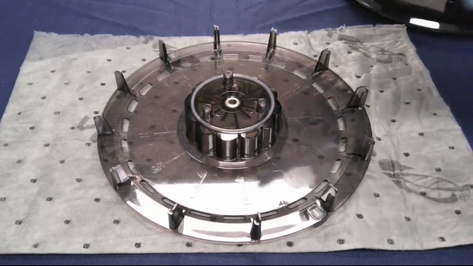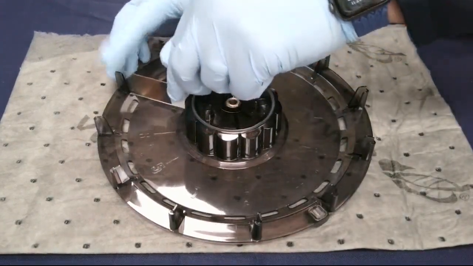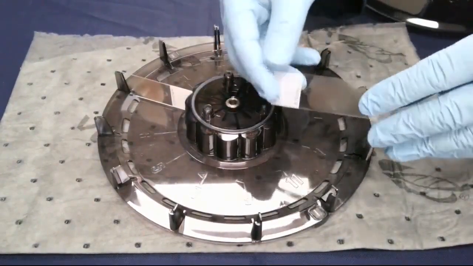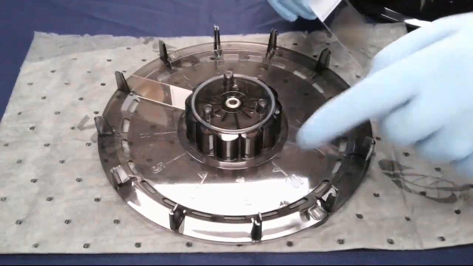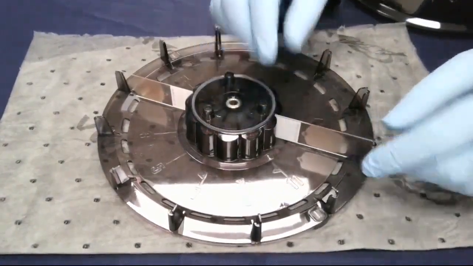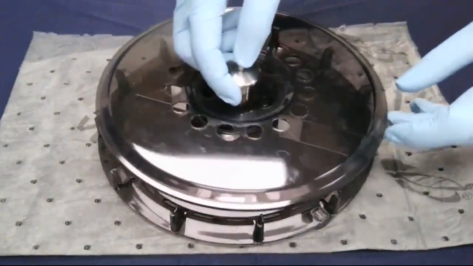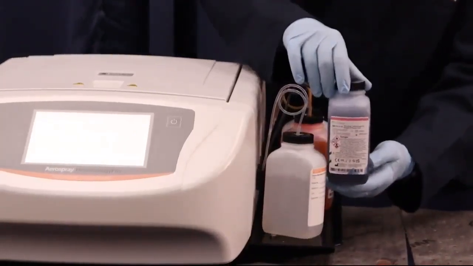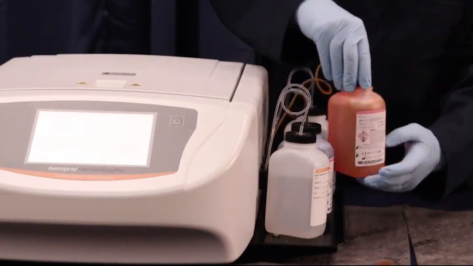We are now going to demonstrate how the ELITech Aerospray Pro instrument works for blood smears. It is critical that the slides are loaded in the carousel correctly, facing clockwise with the frosted edge to the hub and on top of the corresponding number of the slide. Then reattach the top of the carousel. For reagents, the Aerospray Pro uses a buffer, thiazine dye, eosin, and methanol for fixation.